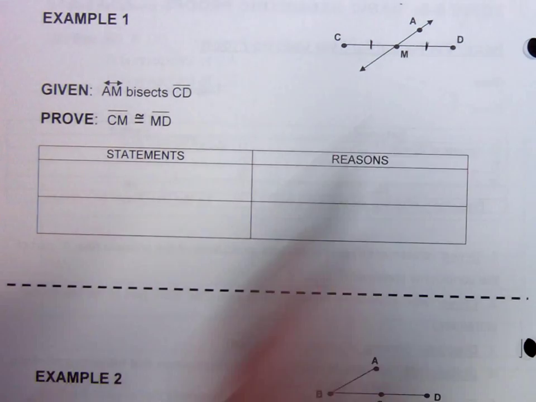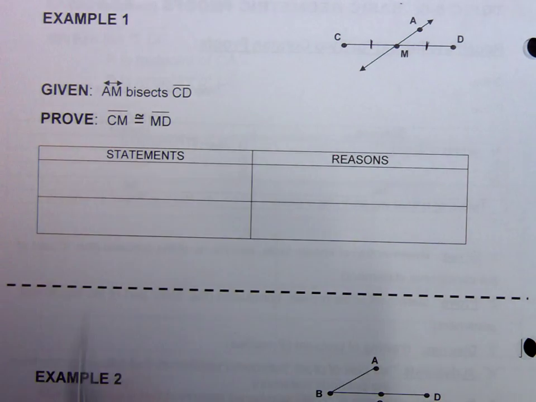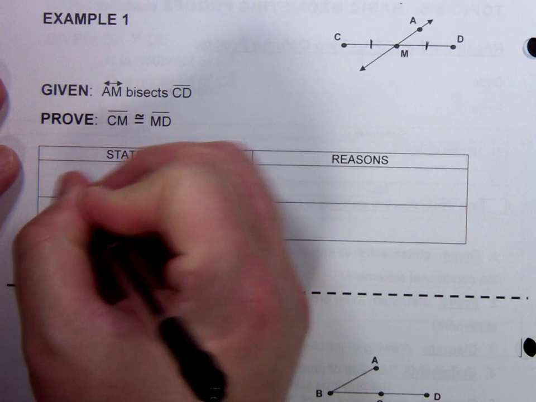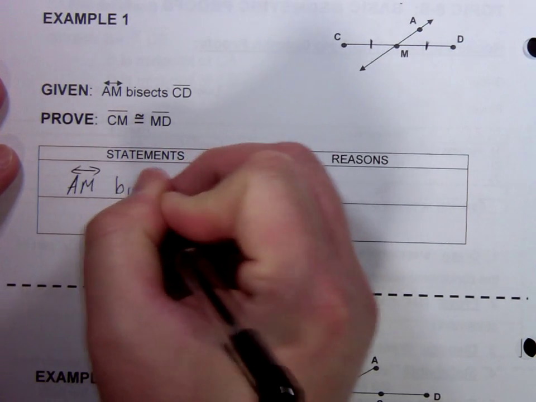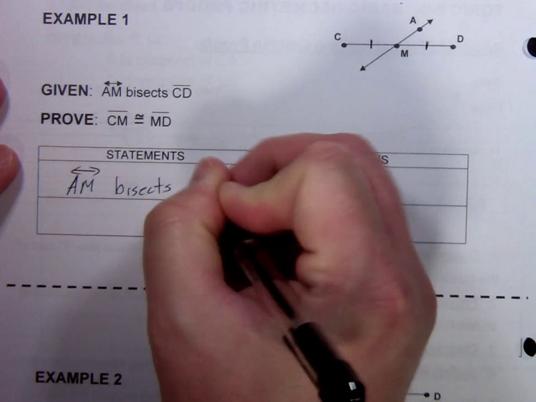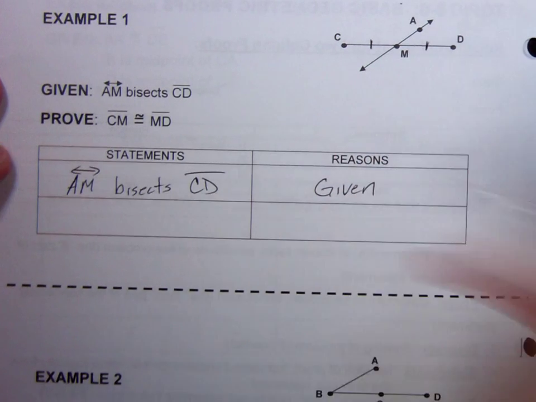Notice I already marked them congruent because that's what I always do when I read that word bisect. I know it splits something into two congruent parts. I mark those two parts congruent. So you'll notice it's a short proof. We always start with the given information. So I'm going to start by saying that line AM bisects line segment CD because that was given to us. That's how I know that that's true.